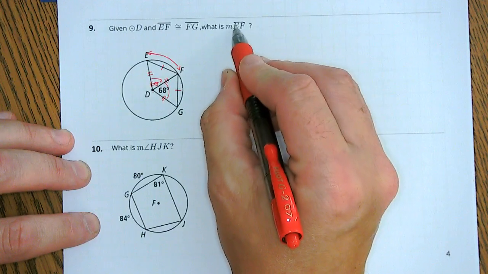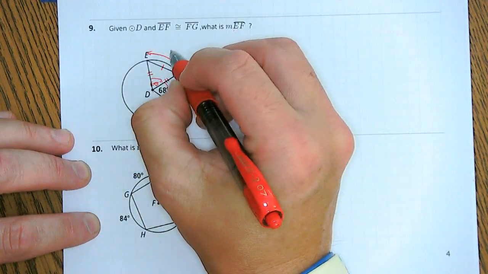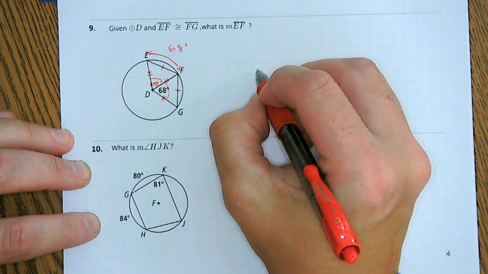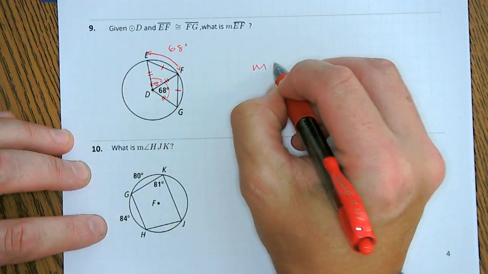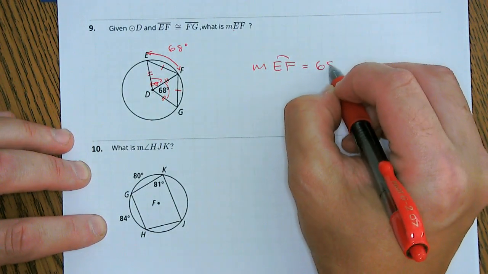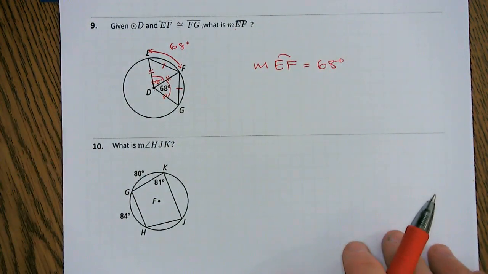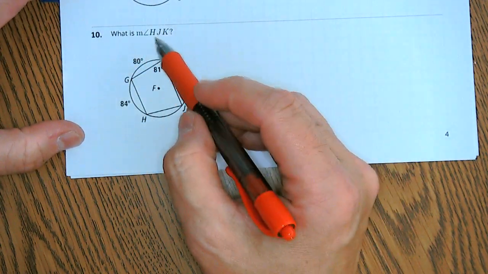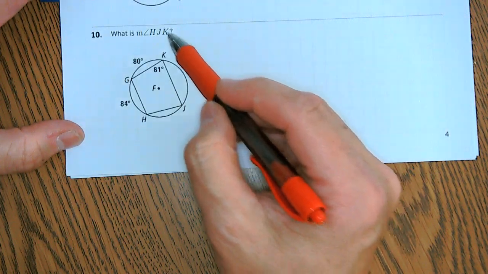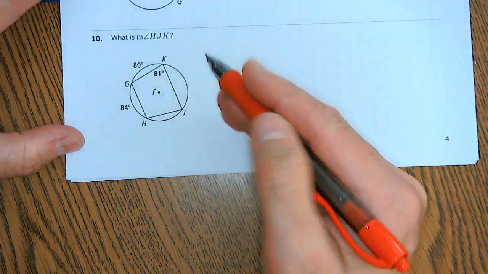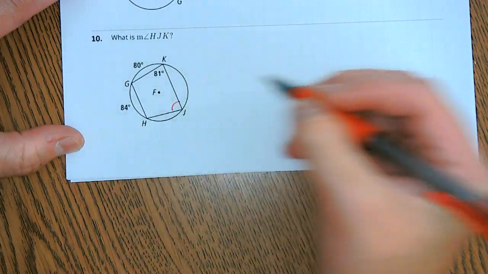So our arc EF, if this is our central angle, the arc is also 68 degrees. So the measure of arc EF is 68 degrees. All right, number 10. So what is the measure of HJK? So HJK is an angle here, H to J to K. So we're talking about this angle here.